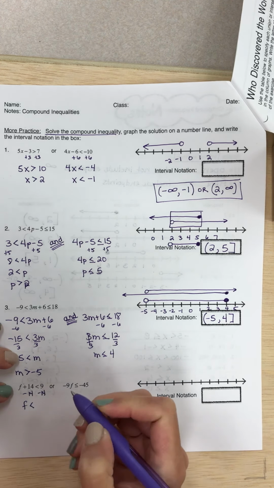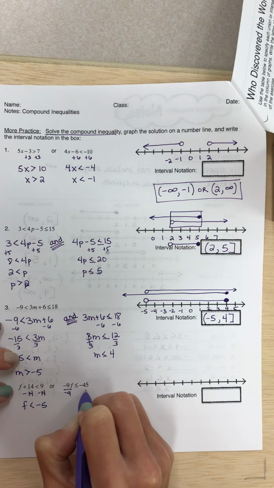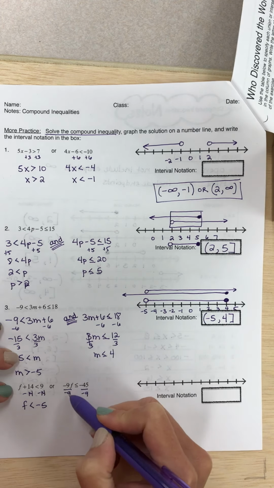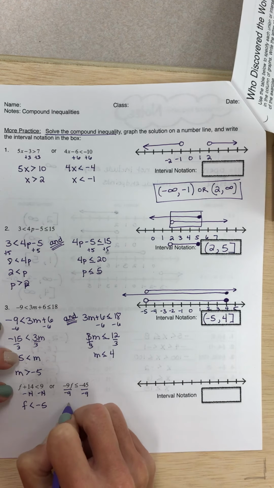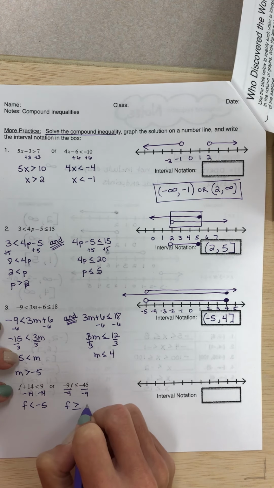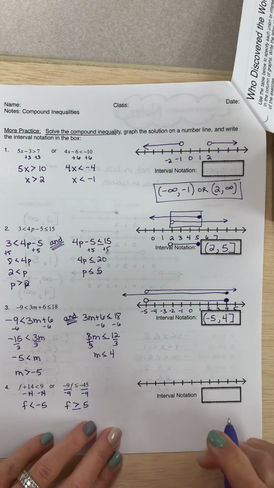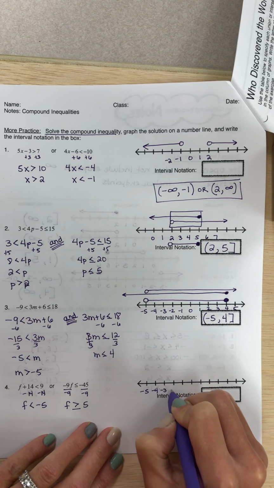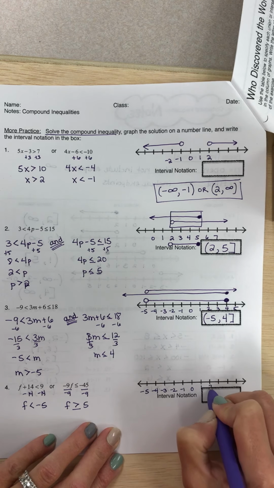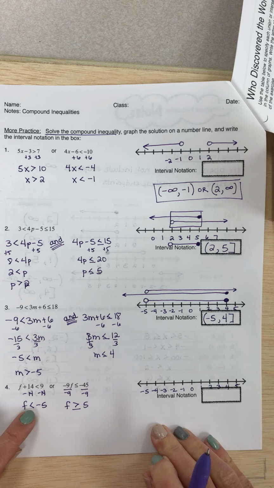F is less than -5. And then I have to divide by -9. Oh, remember, when we divide the whole thing by a negative, we flip the sign. What was that? 5. Brain fart. All right, so I have -5 and 5. I'm going to write that into my number line. All right, F is less than or smaller than -5.